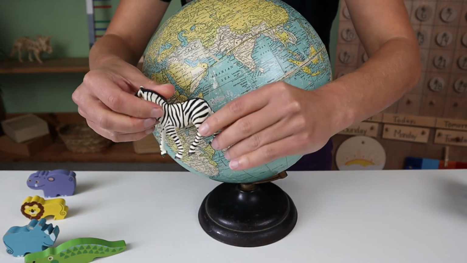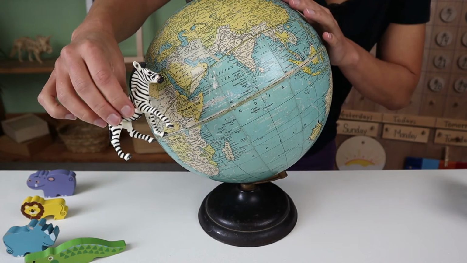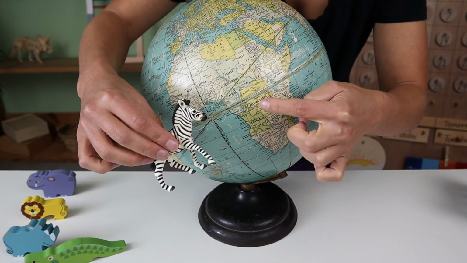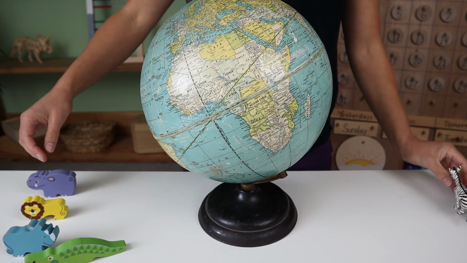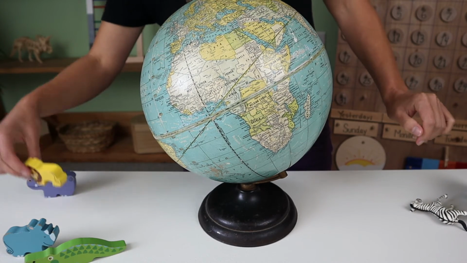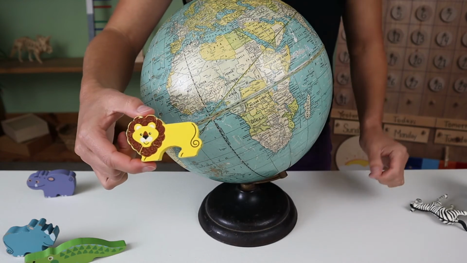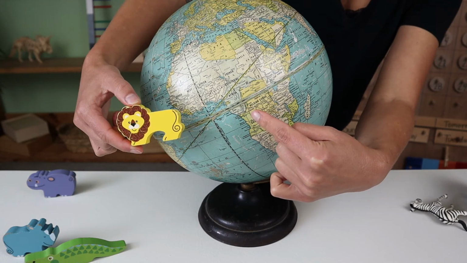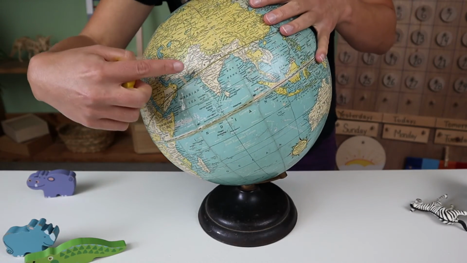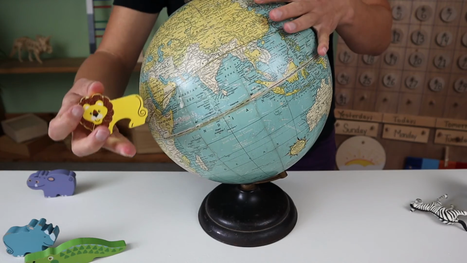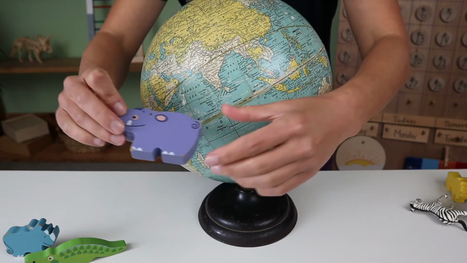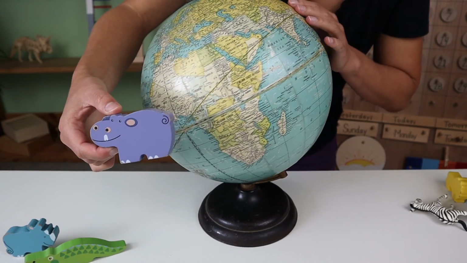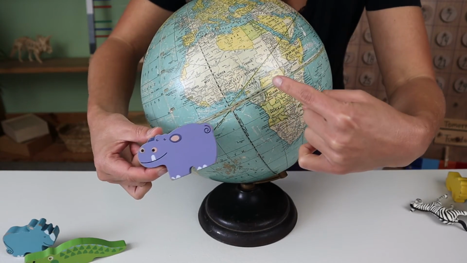The next animal that we have is a zebra. Zebras are also found in Africa, right over here. Next, we have a lion. Lions are also found in Africa. They are also found in India, which is right over here. The next animal today is a hippopotamus. A hippopotamus is found in Africa, right down here.